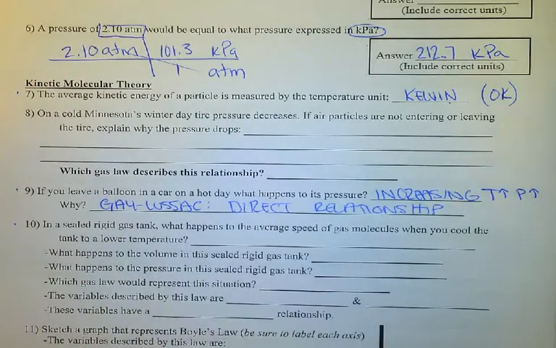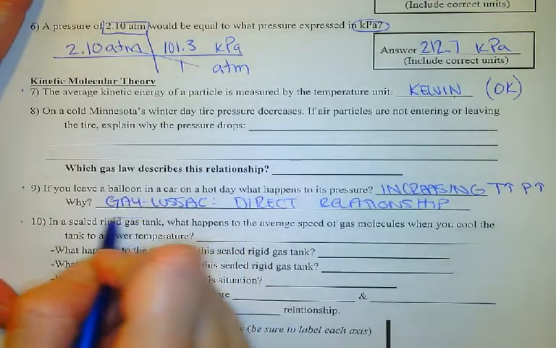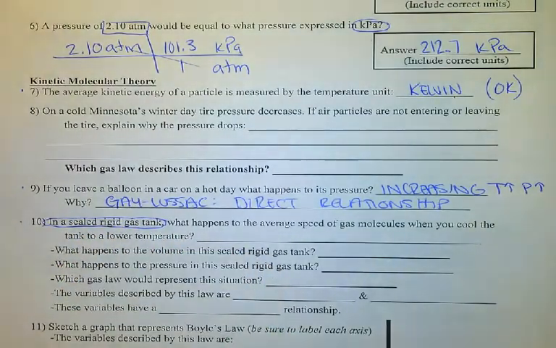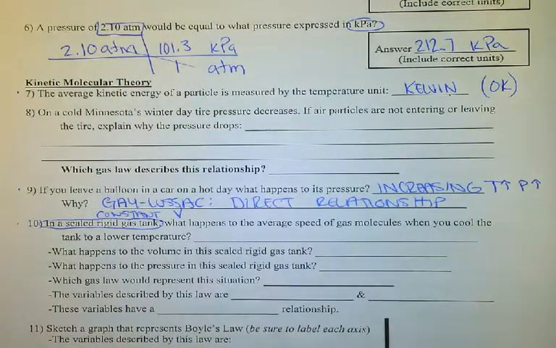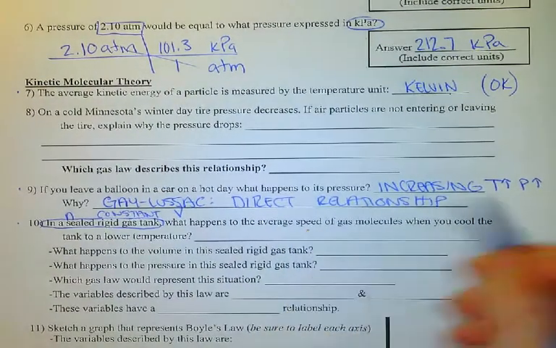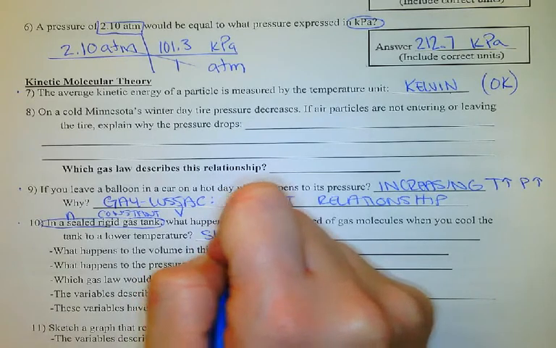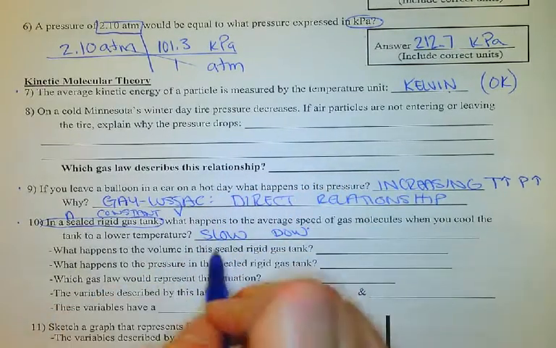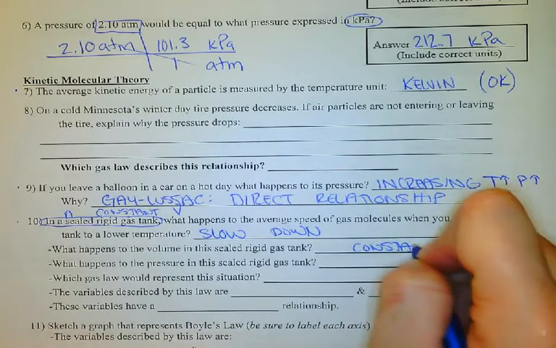In a sealed, rigid gas tank, what happens to the average speed of gas molecules when you cool it down? So what this means right here, in a sealed, rigid gas tank, that means at a constant volume. Okay, it means it's like one of those big, hard helium tanks. So it can't get bigger, it can't get smaller. And the fact that it's sealed means that it's also constant moles. So if temperature is going down, what happens to its Kelvin? It slows down. Okay, when you cool molecules down, they slow down. Okay, what happens to volume in a sealed, rigid gas tank? We'd say it's constant. Nothing happens to it.